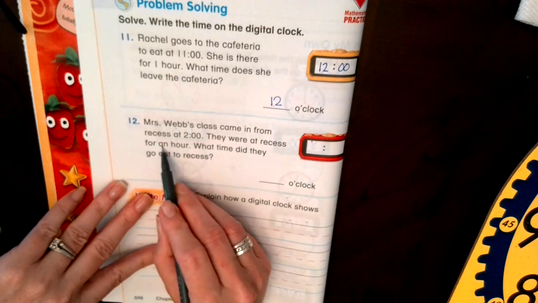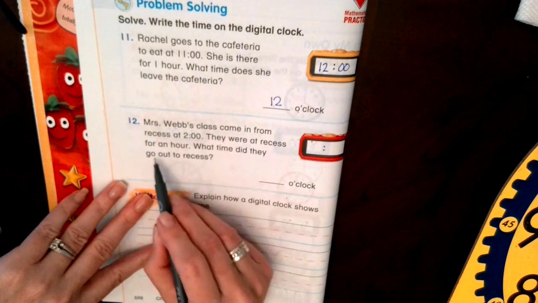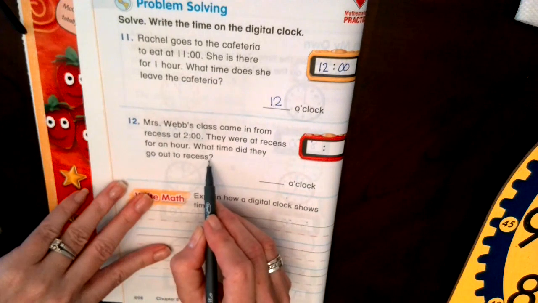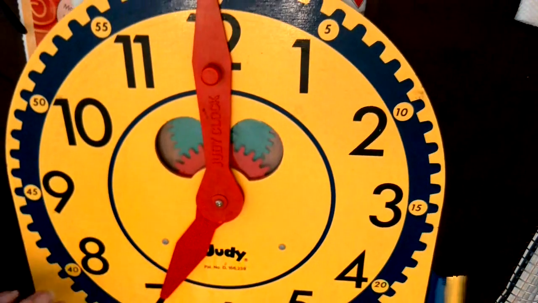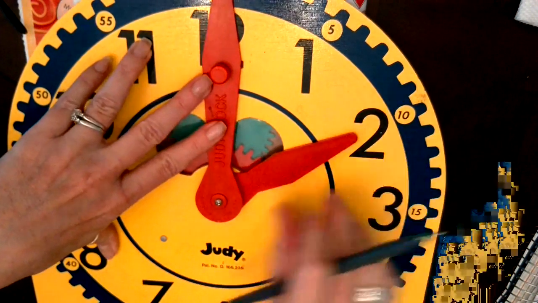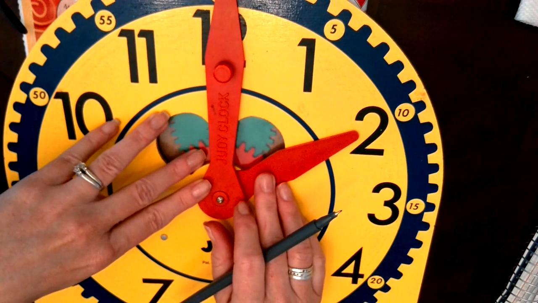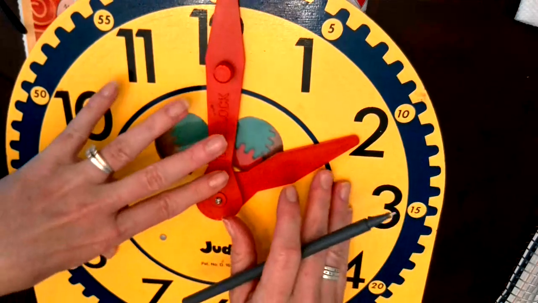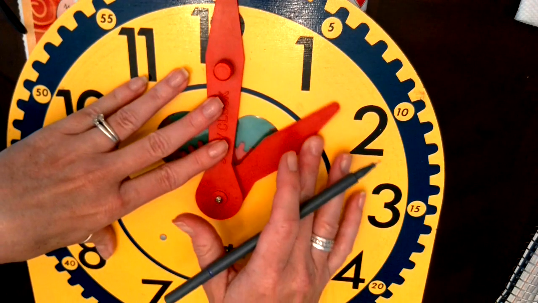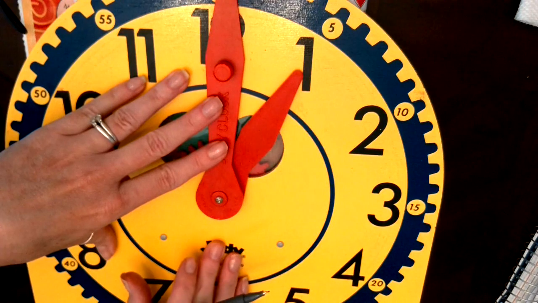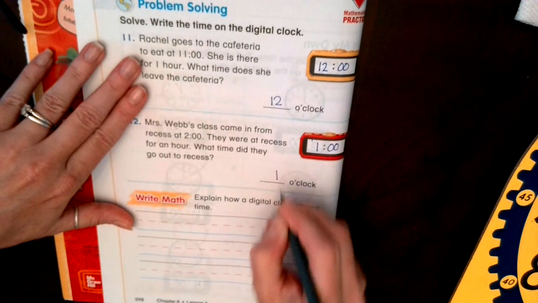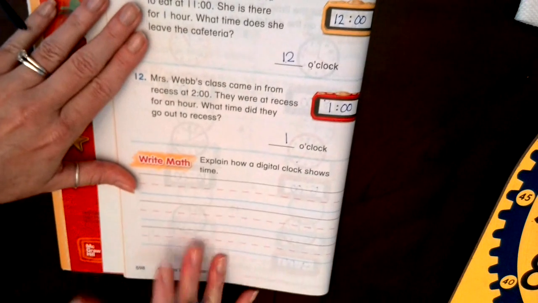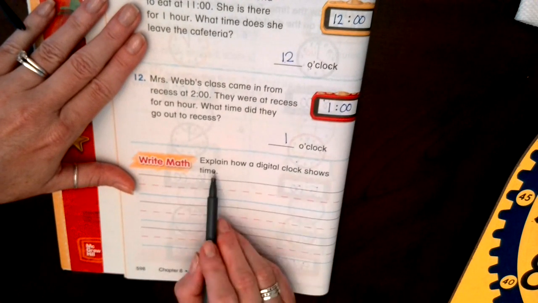Good job. Mrs. Webb's class came in from recess at 2 o'clock. They were at recess for an hour. What time did they go out to recess? Ooh, this one's tricky. I'm going to use a clock to help you. If they came in at 2 o'clock, and they were out there for an hour, that was an hour before. So we go backwards in time, an hour before. What time is that? 1 o'clock. Good job. It's like subtraction, right? 1 o'clock.